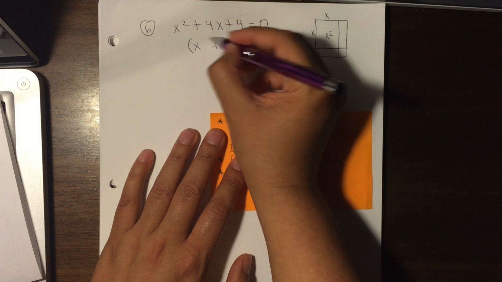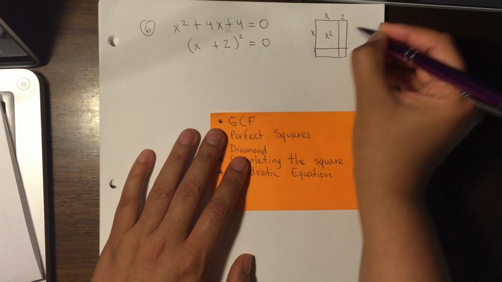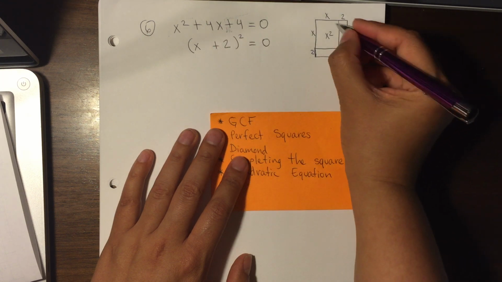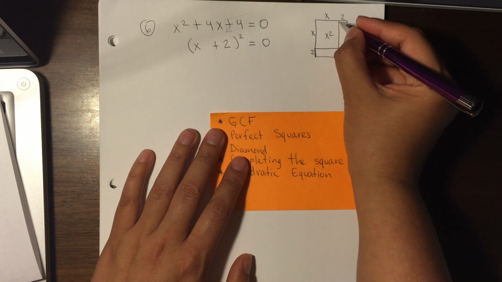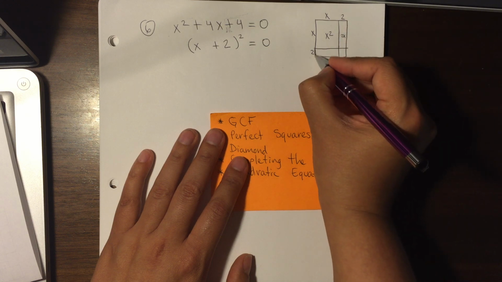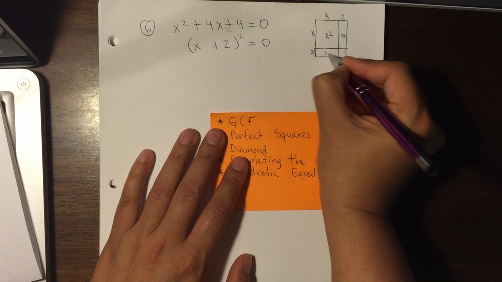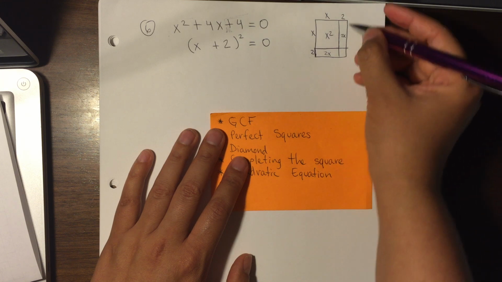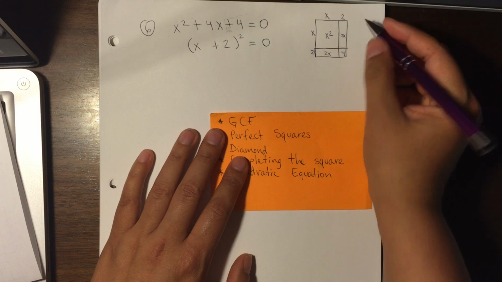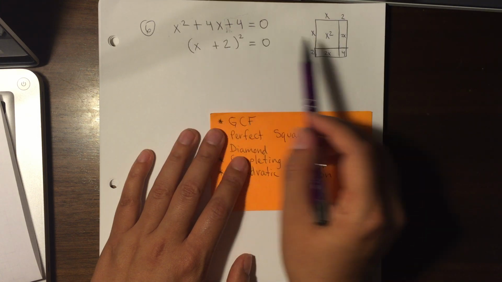Remember that we divide this by 2 because we have 2 in here and 2 in here out of the 4 x's. And so when I multiply 2 times x is equal to 2x, and 2 times x is equal to 2x. And then finally 2 times 2, which is this measurement right here, is going to be equal to 4.